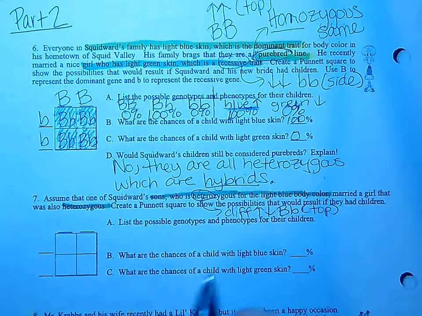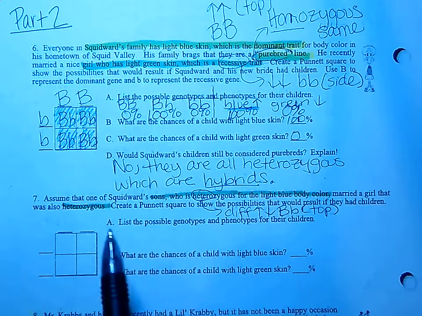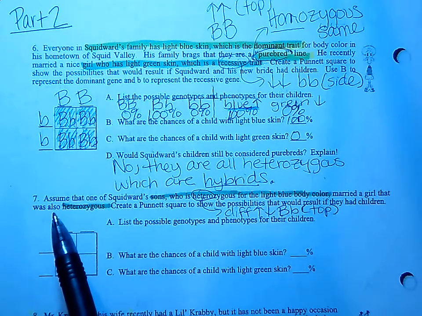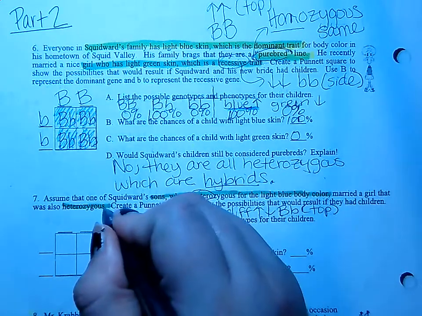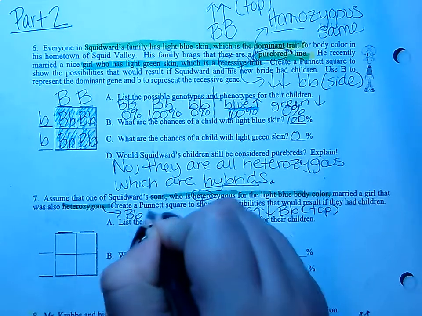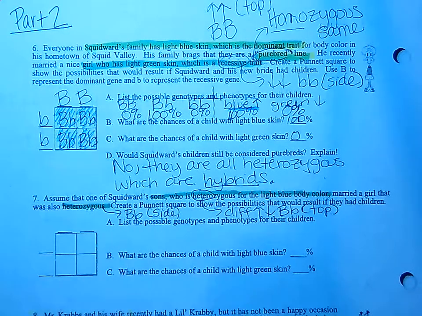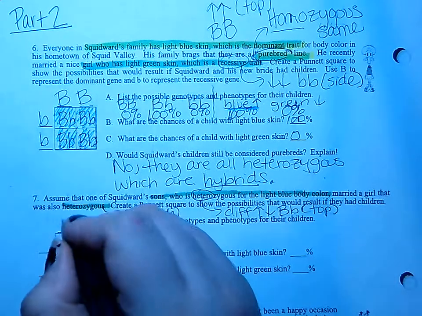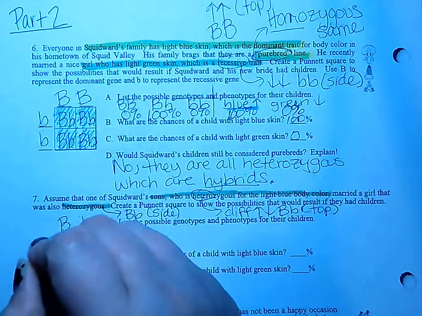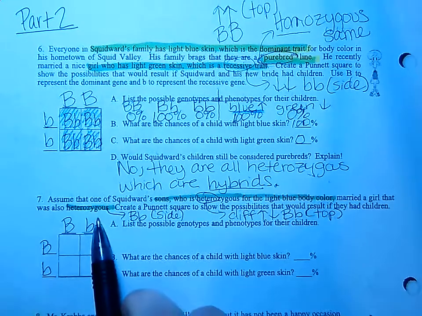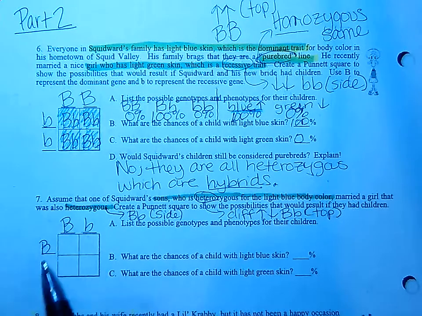So it's heterozygous on top for his son. And then the girl is also heterozygous, so it's going to be big, little on the side. So let's fill in our Punnett square. We labeled our genotypes on the top and the side.